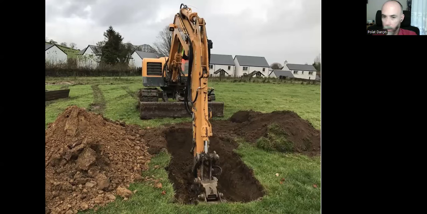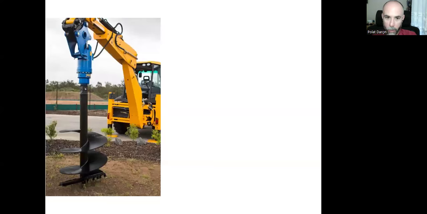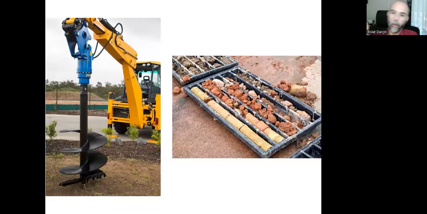That's an example for the test pit. And this is the machine that we can use in order to do the boring. And when we take out the machine, we can have these examples for the properties of the grains throughout that depth.